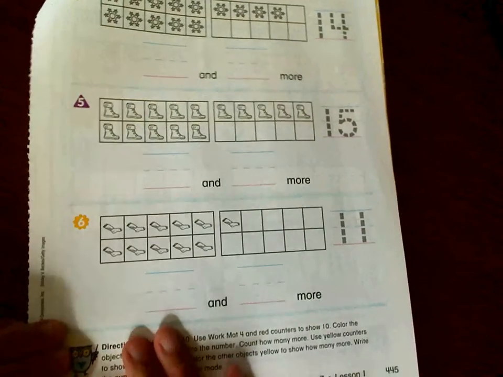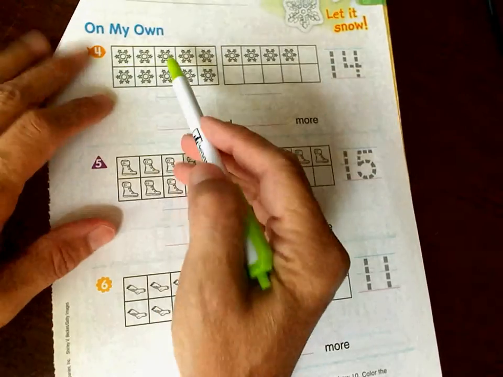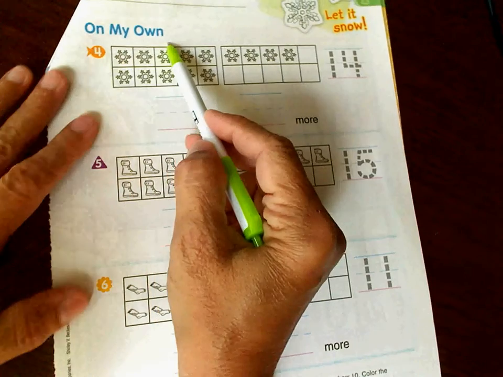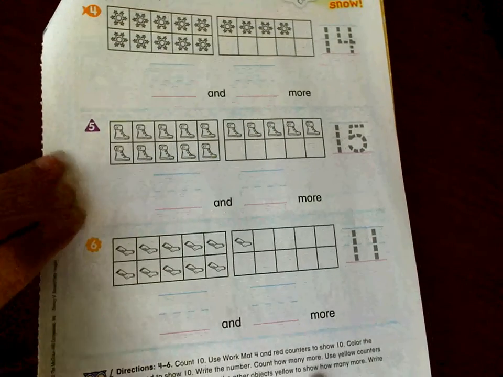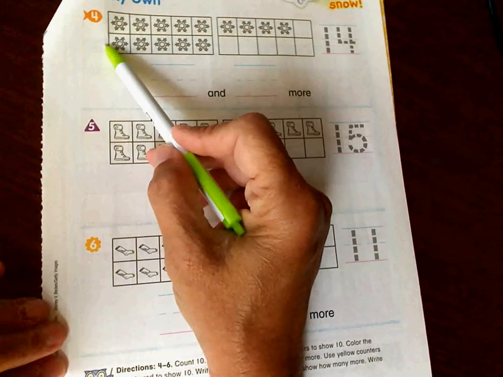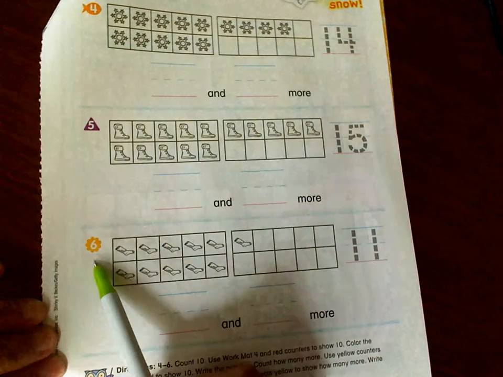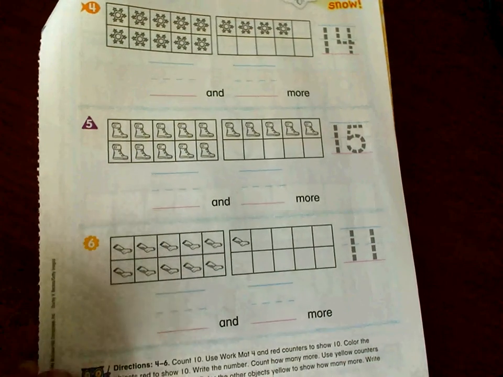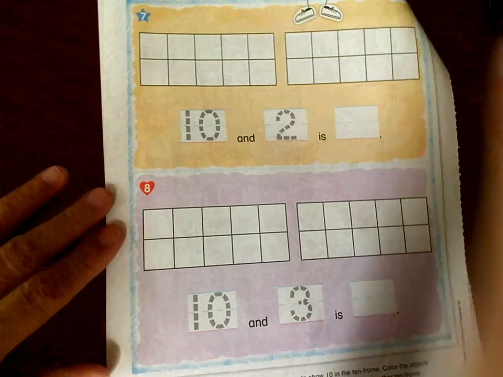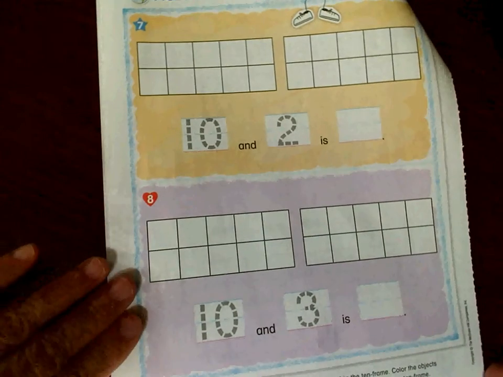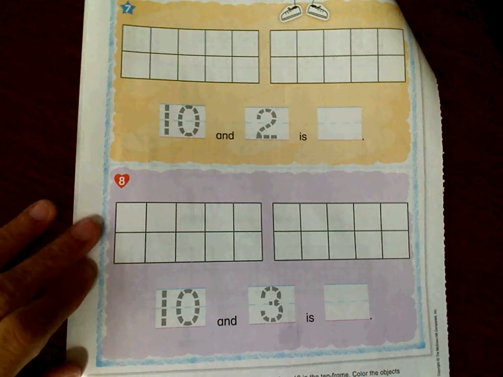Go ahead and turn the page, and what you will see is on my own, it is page 445 at the bottom. I want you to do numbers 4, 5, and 6 all on your own. Then you're going to go ahead and turn the page to 7 and 8. Pause the video while you do those now.